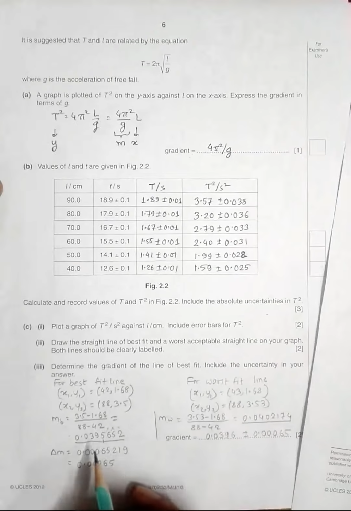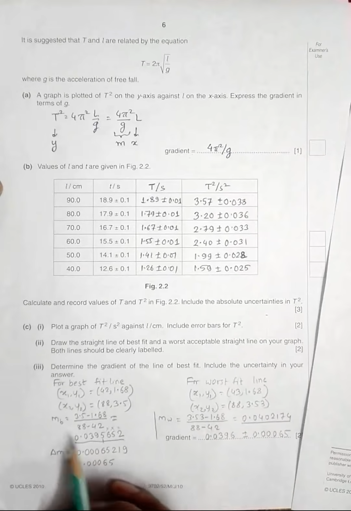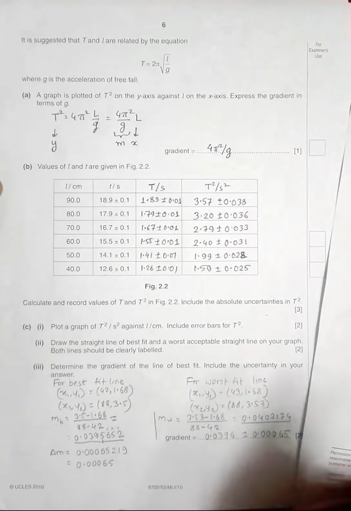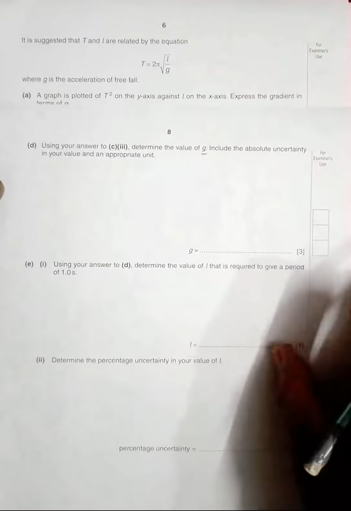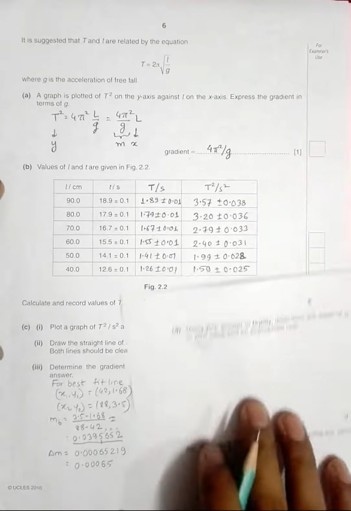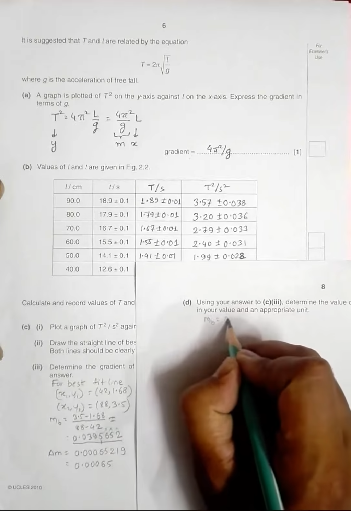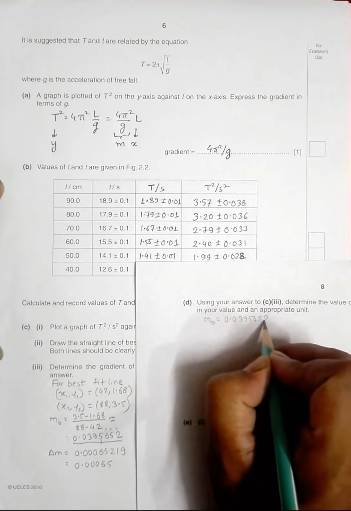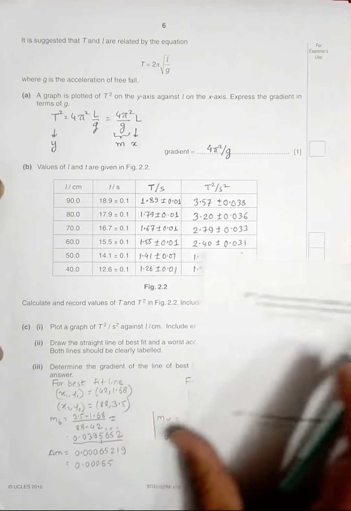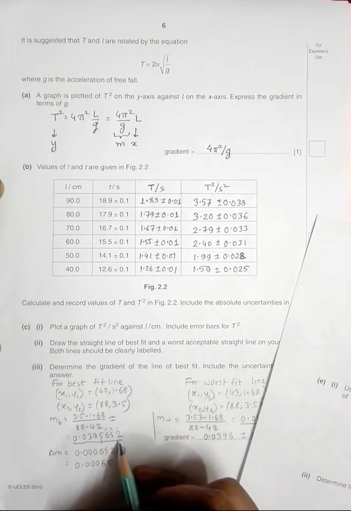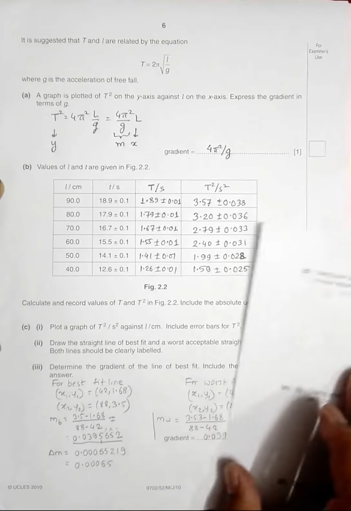So let us first copy these things. This is the best value of gradient and worst value. So the value of m best is equal to 0.039565. Here I am using the full value because this value is not the true value, it has been just rounded off. This is the true value, so I'll be using the true value for the calculations.